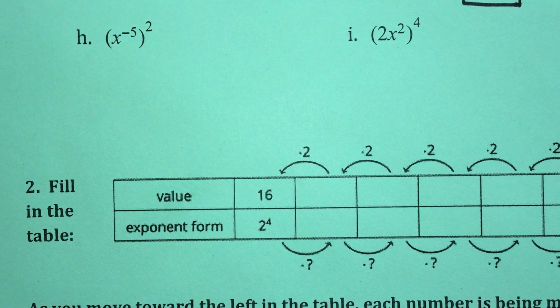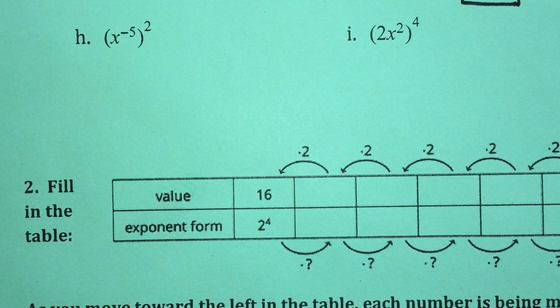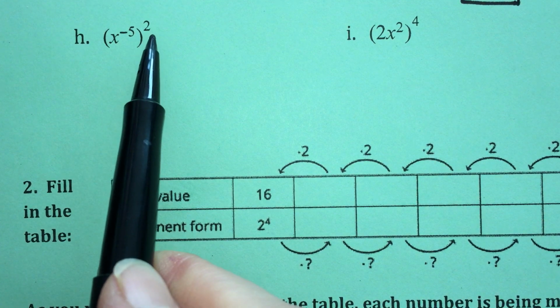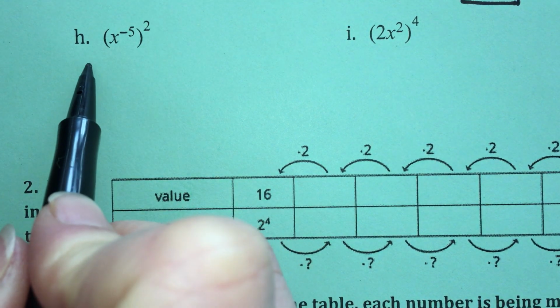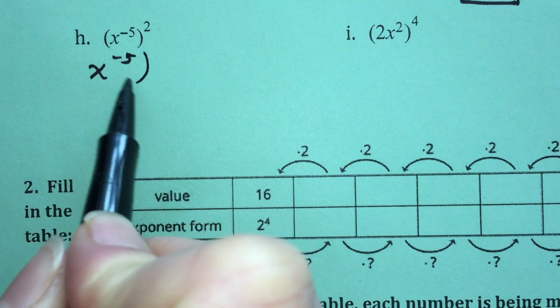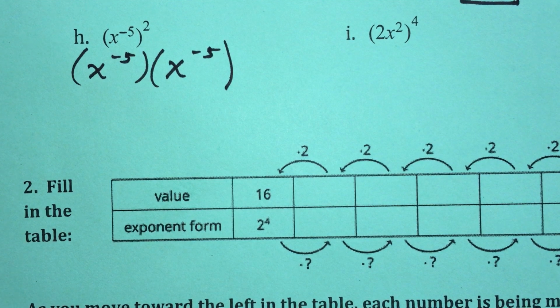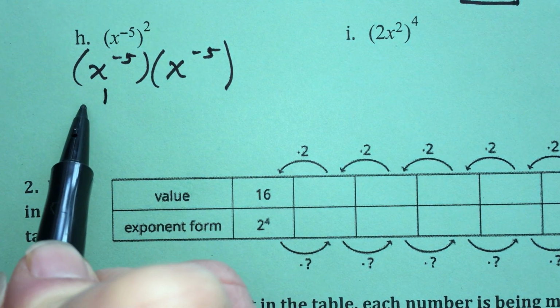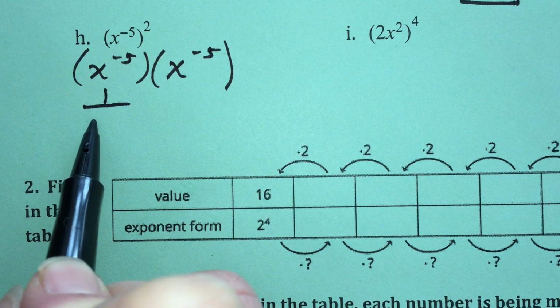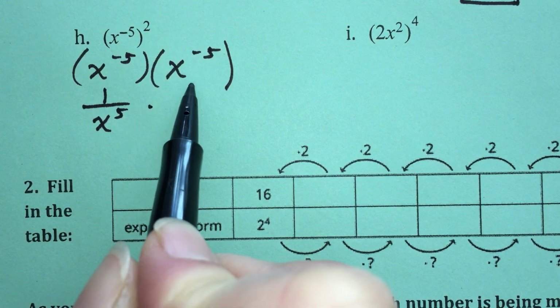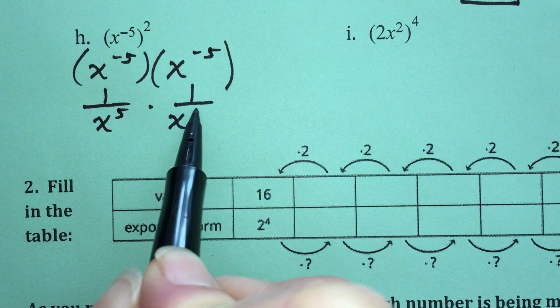In part H, we're first going to write out that we have 2 of these, because let's do this outside exponent first. So we have x to the negative 5th, and we have another one. Both of these have negative exponents, and we want to get rid of the negative exponents. So this goes to the denominator: 1 over x to the 5th times 1 over x to the 5th.